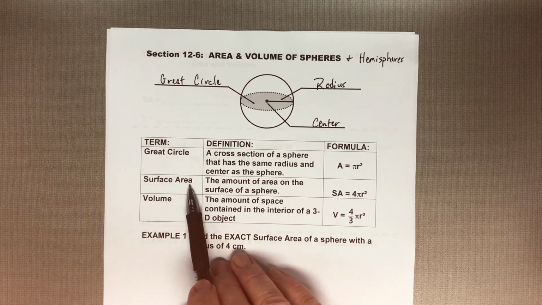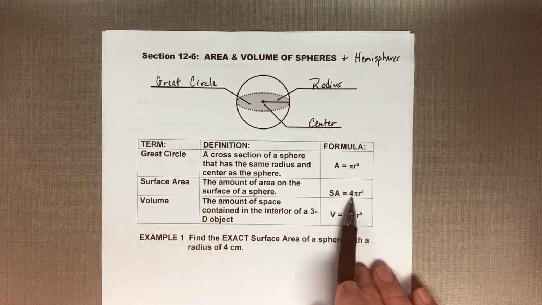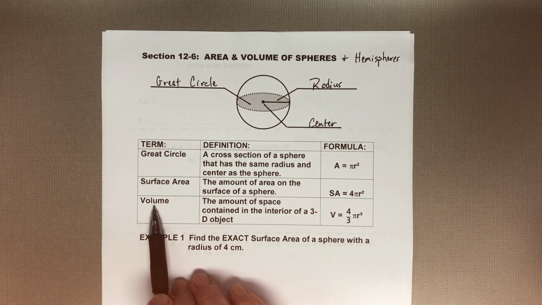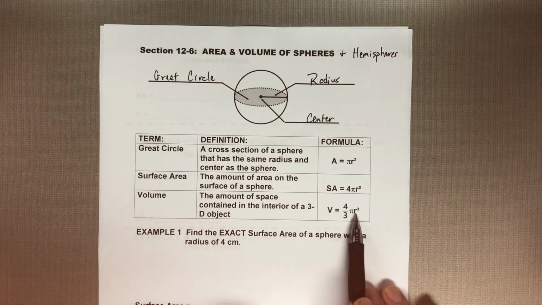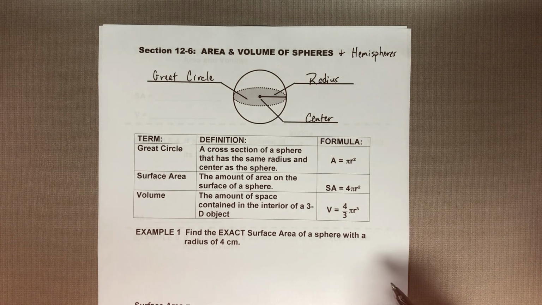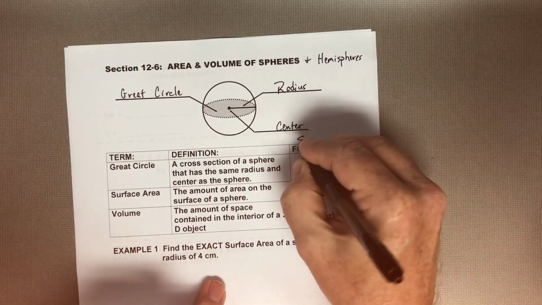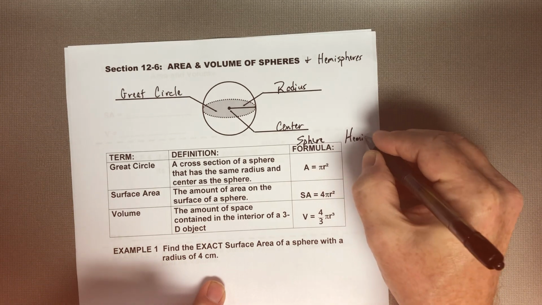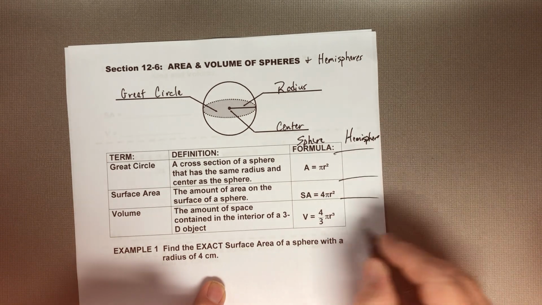The formula for the surface area of a sphere is 4 pi r squared. And the volume V is 4/3 pi r cubed. Now, those are the formulas for the sphere. Right beside them, we're going to write the formulas for the hemisphere. So this is for the sphere, and for a hemisphere we're going to come up with those. So we need those three formulas.